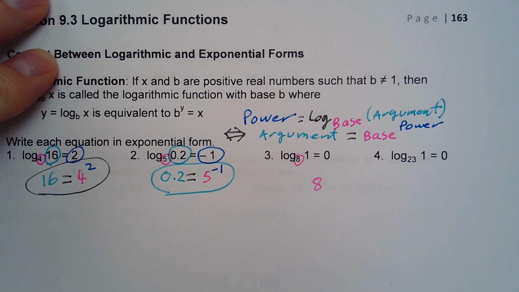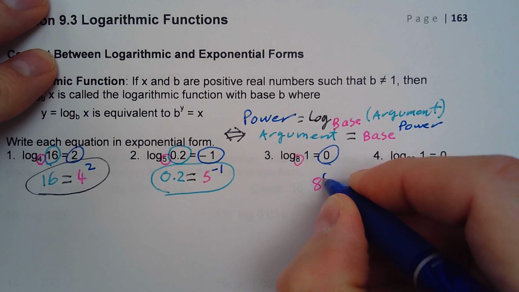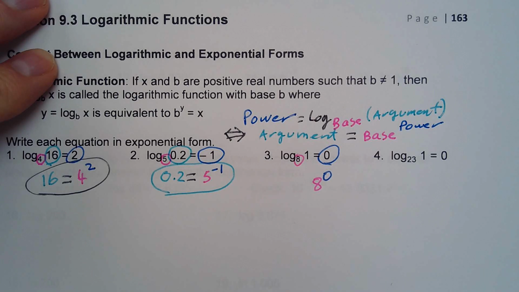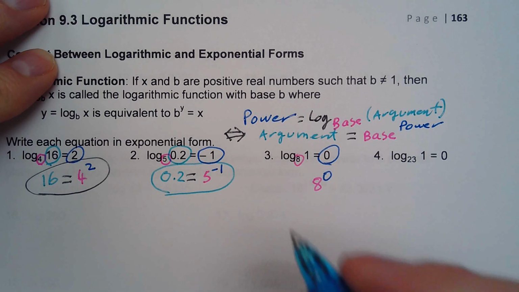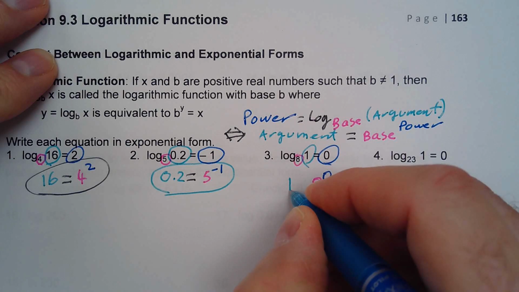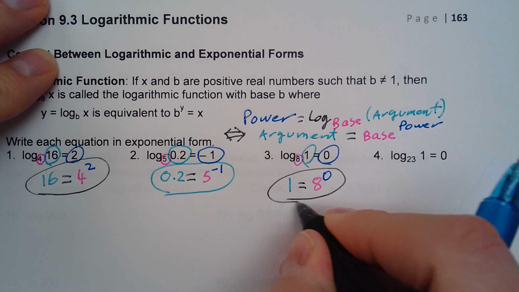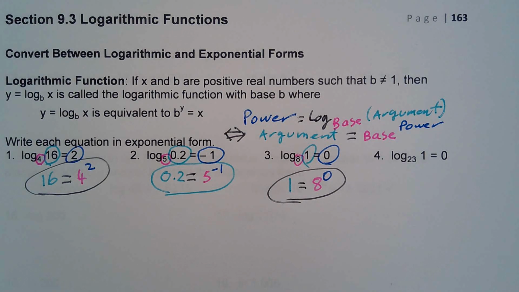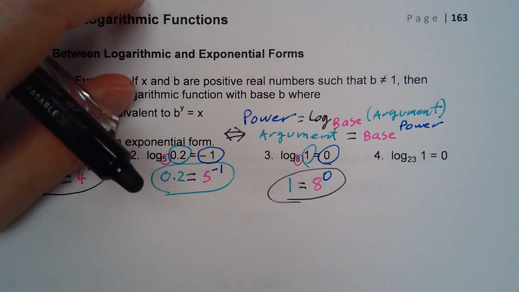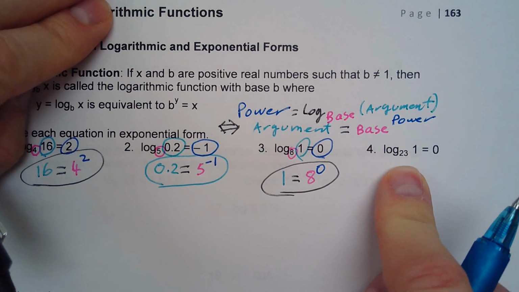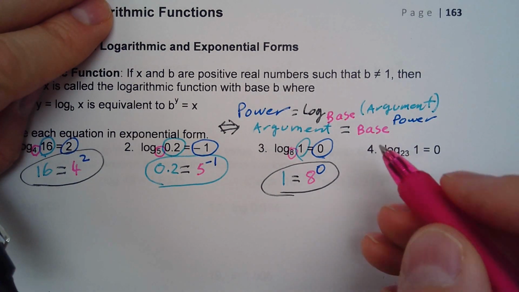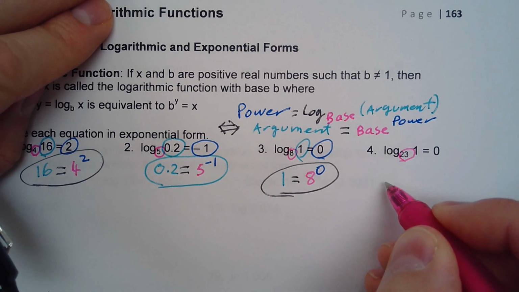My power is 0. My argument is 1. So we're just going through translating. For number 4, 23 is my base.